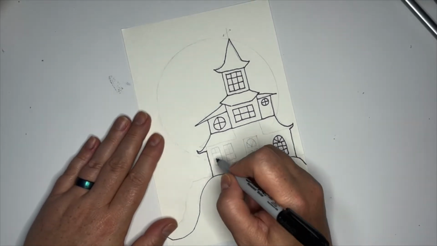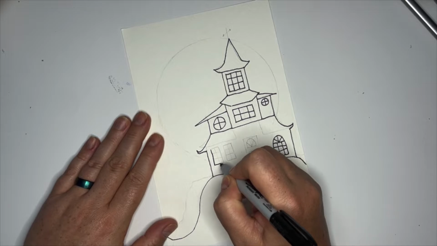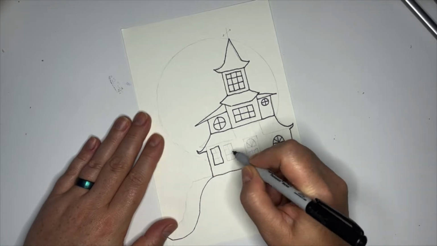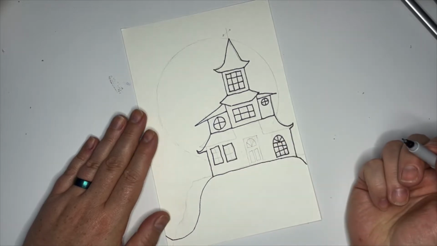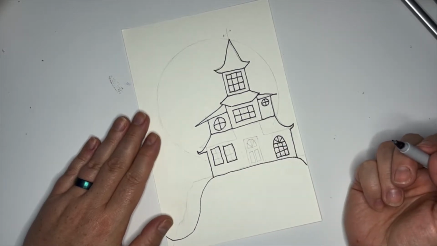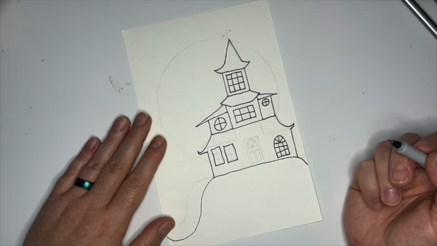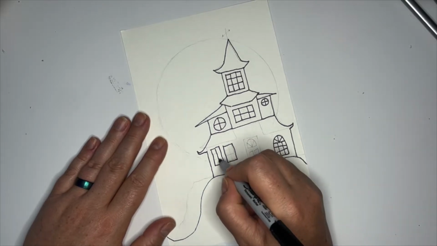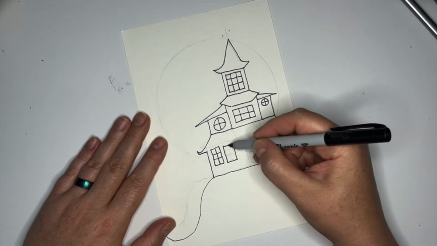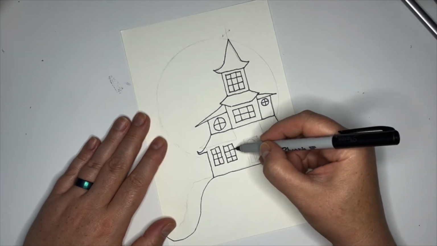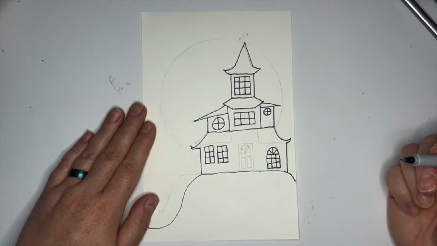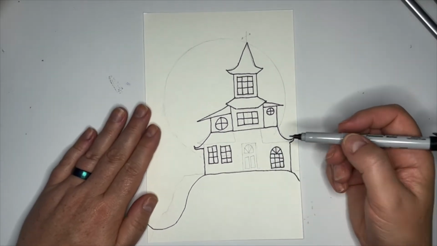Then over here, I'm gonna make 2 windows that are sort of the same. And then I will make them, should we be 9 pane or 6 pane? Let's make these 1 in the middle and 2 on the sides. So there's those windows. And now I just have the door.